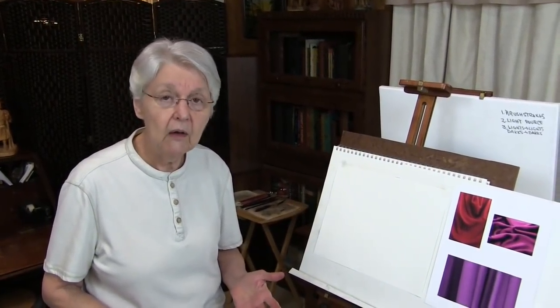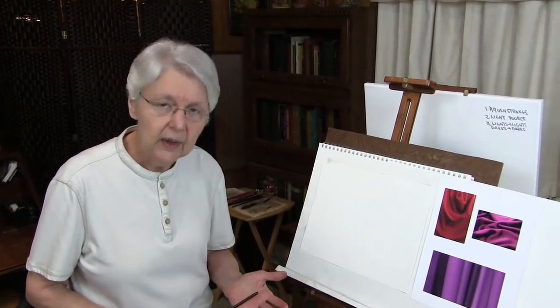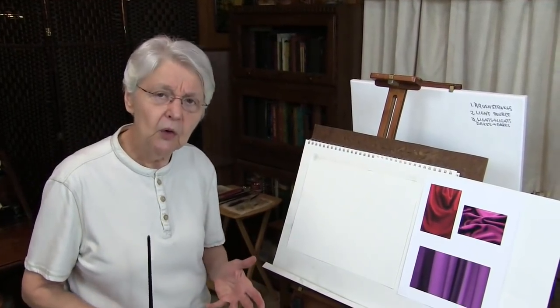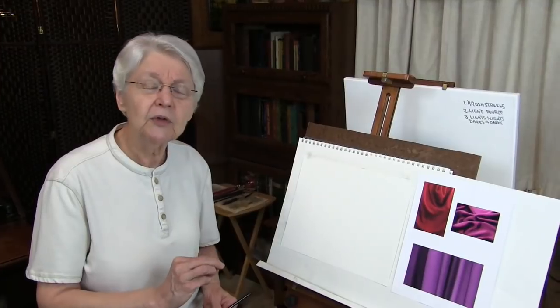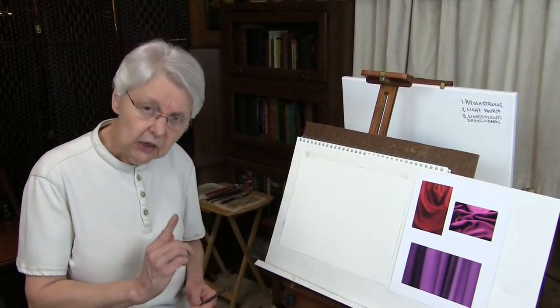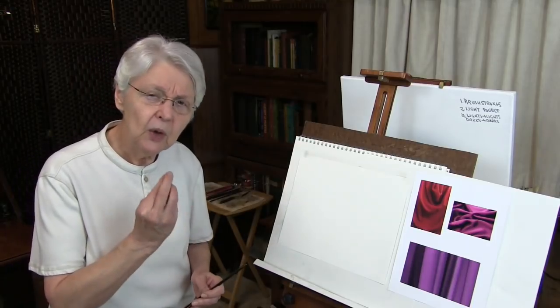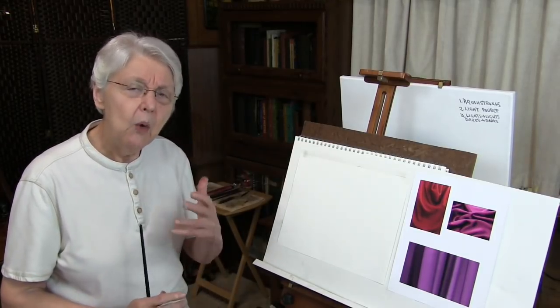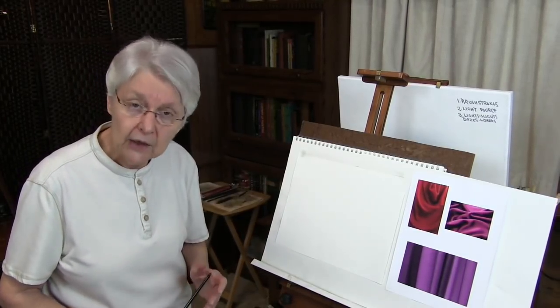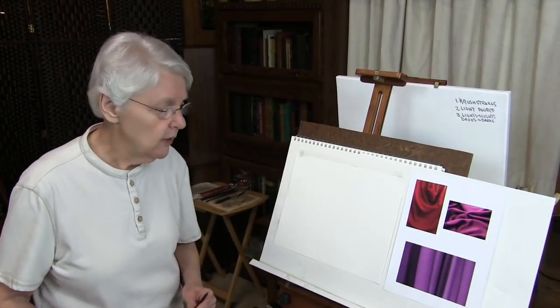And the other thing I want to point out is the principle is the same whether you're working in oils or pastels or watercolor or gouache or acrylic. It doesn't matter what material you work with, the principles are the same. The techniques will be a little different, but the principles are the same. And so the principle is what I want to look at: what do you look for, and then how do you respond to what you look for.